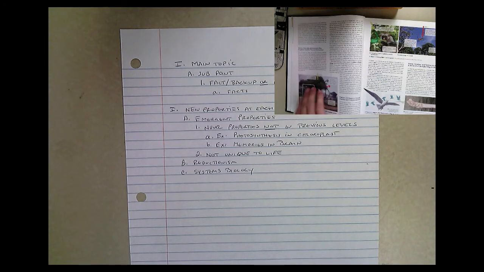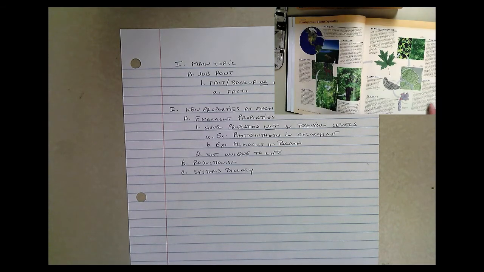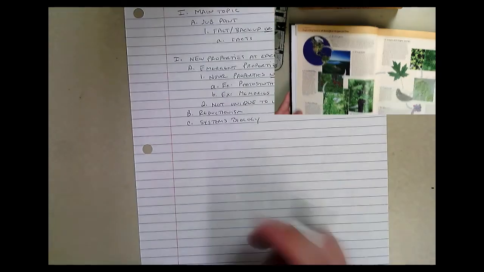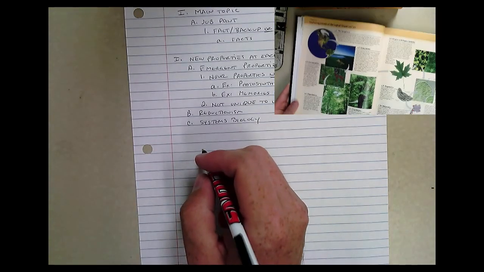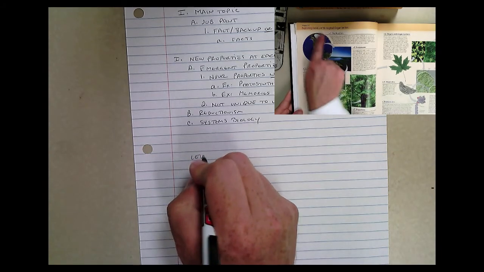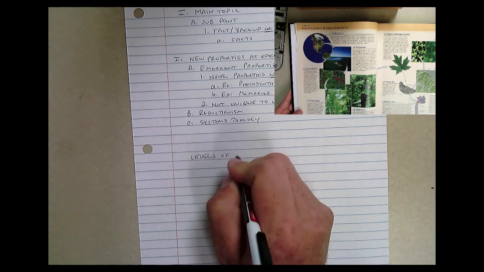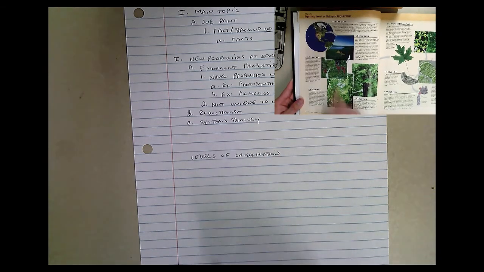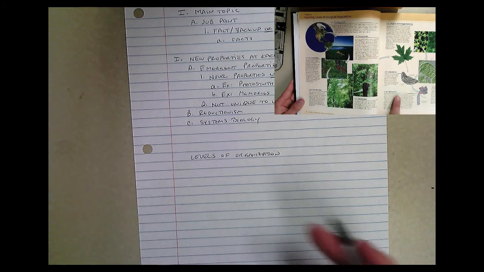But when I look at figure 1.4, it has a whole bunch of stuff. So what I could even put down here, if I wanted to add a drawing, would be levels of organization. They have it going from biosphere to molecule, so probably big to small.